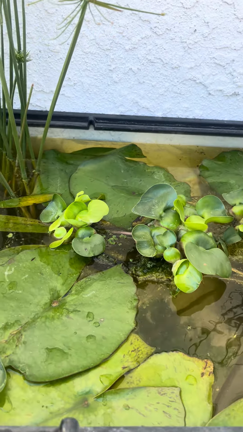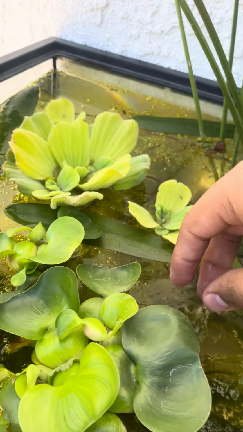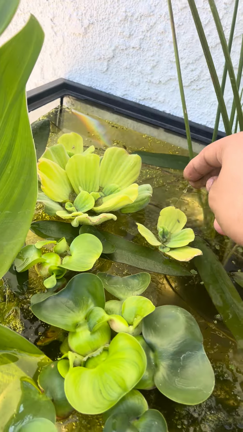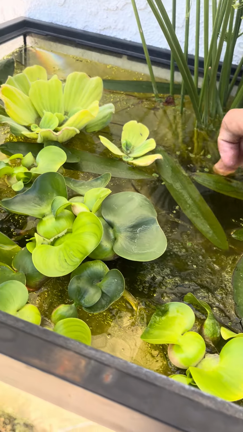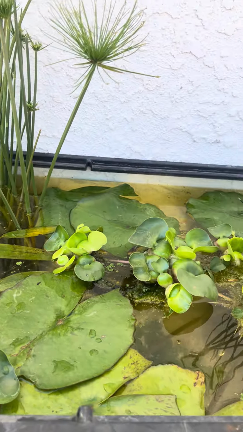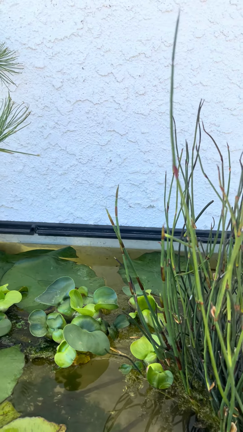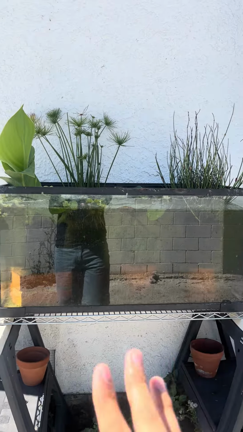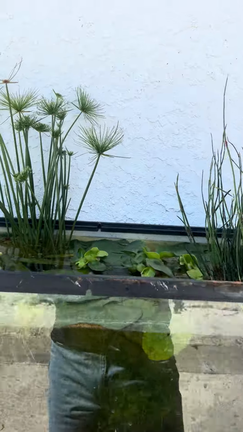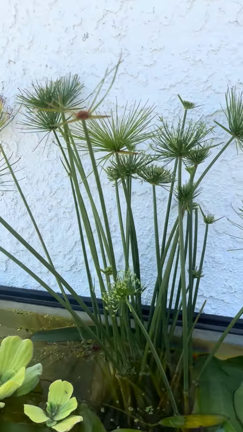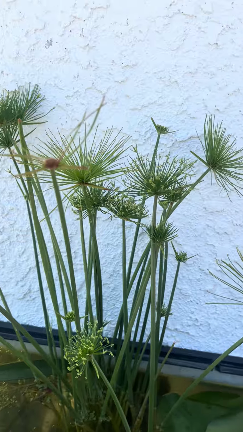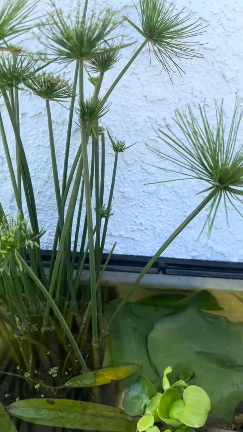I keep searching in here because, as you can see, there's so much algae. So I have this freshwater pond outdoors. A lot of these freshwater plants really love full sun. As you can see, it's outdoors. The setup is kind of wonky. Not wonky, but just not very sturdy, but it gets the job done, so it still works out well.